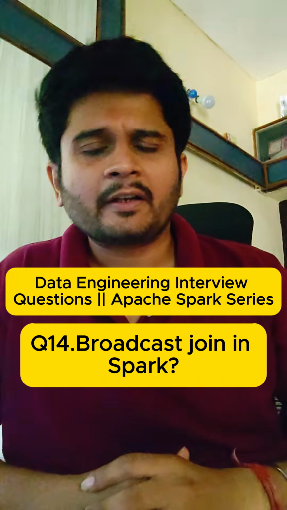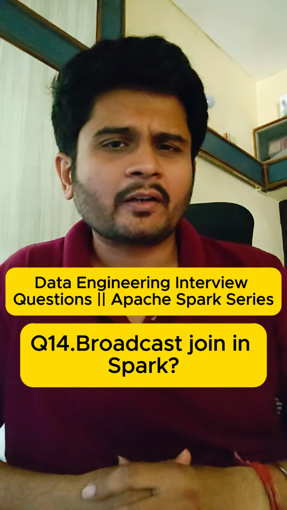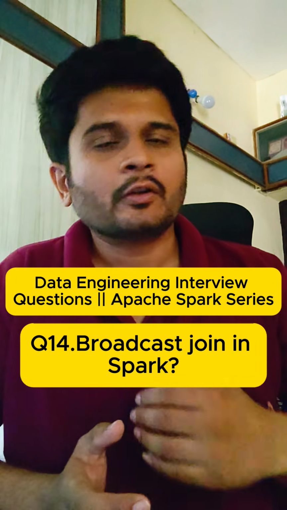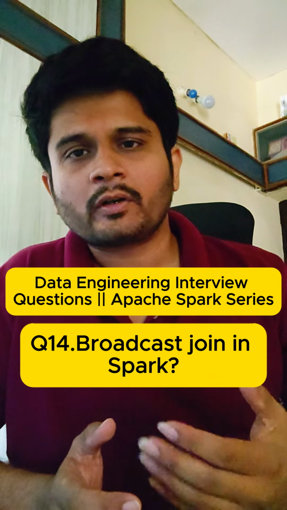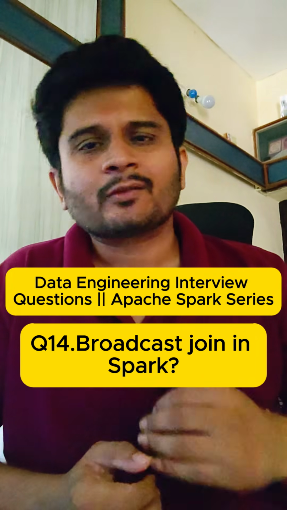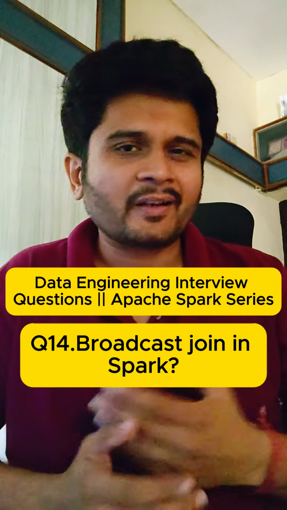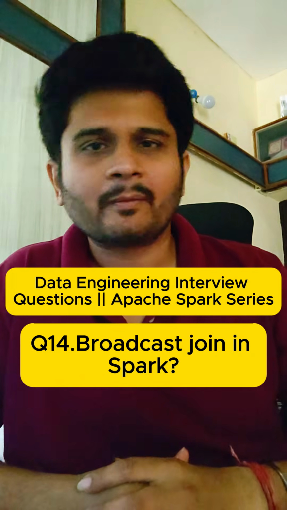So let's talk about the internal working. Spark serializes the small data frame and sends it to all the executors. Each node uses it locally for the join, no data shuffling needed. So it's like giving everyone a pocket dictionary instead of asking the library every time.